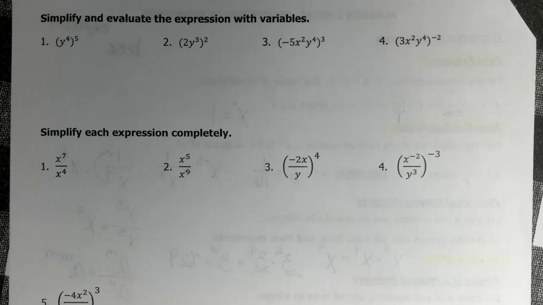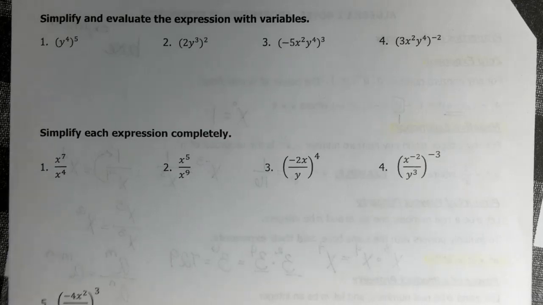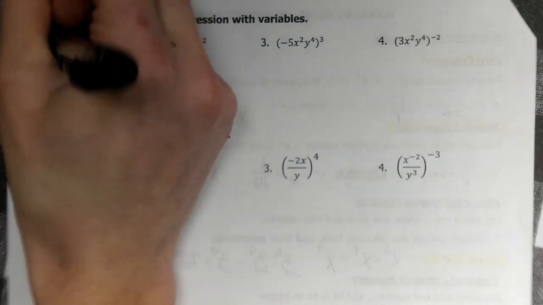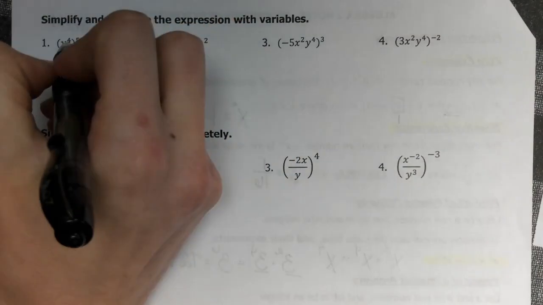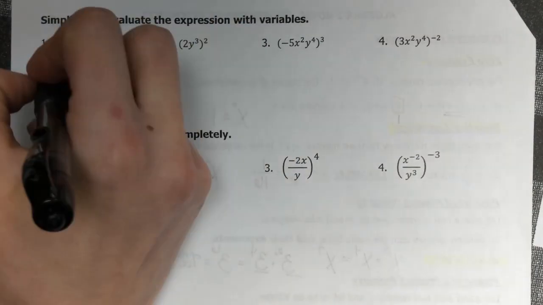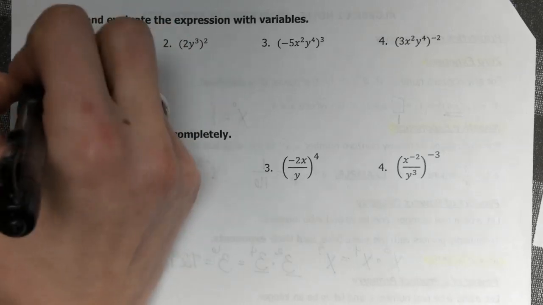Okay, now I've got variables instead of just numbers. I'm still going to treat it the same way. I have y to the fourth raised to the fifth, a power to a power. What do I do? Multiply. When you have bases being multiplied, that's when you add your exponents. But when you have an exponent raised to another exponent, you multiply: y to the 20th.